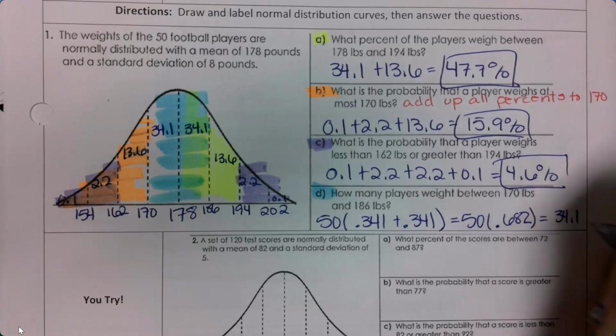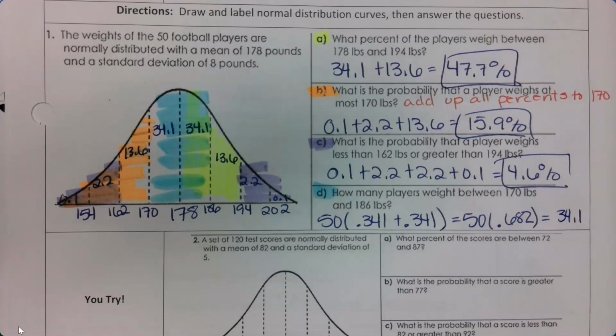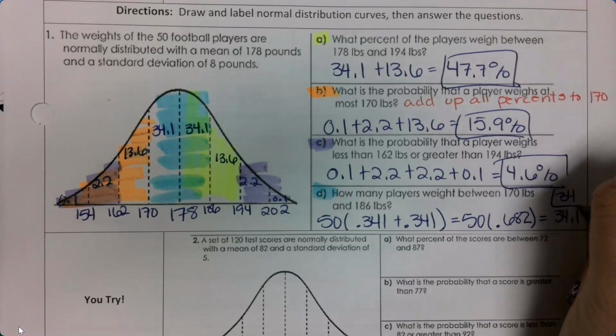34.1. So we are talking about actual people. Does that make sense to say 34.1 people? No. So what should I do? Round. To the nearest whole number, because this is already at a tenth. So what's my nearest whole number here? 34. You are 1/10 of a person.